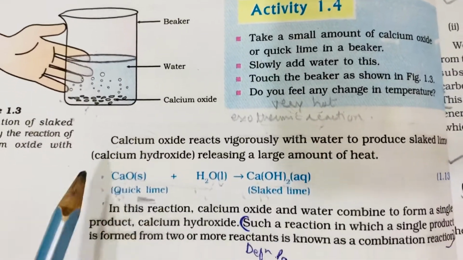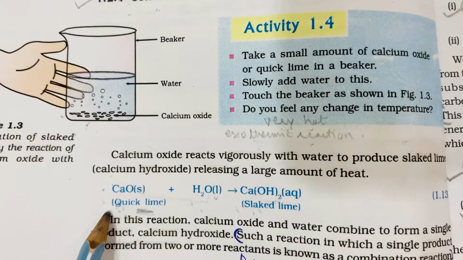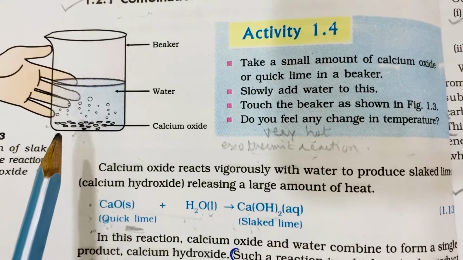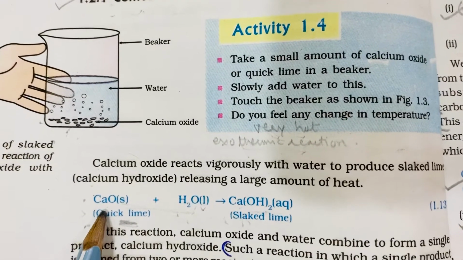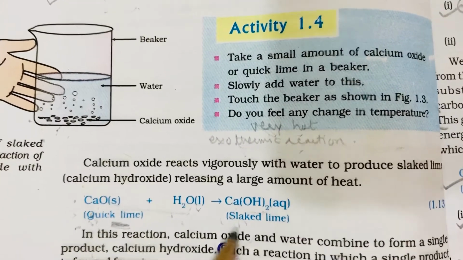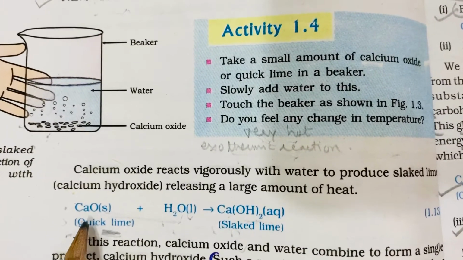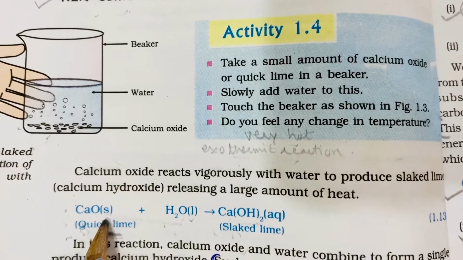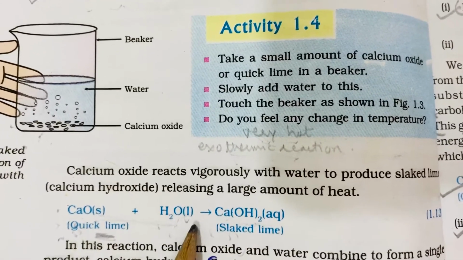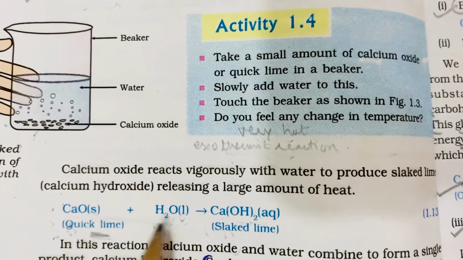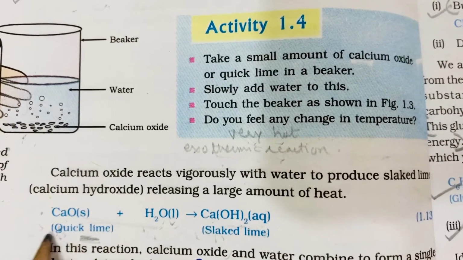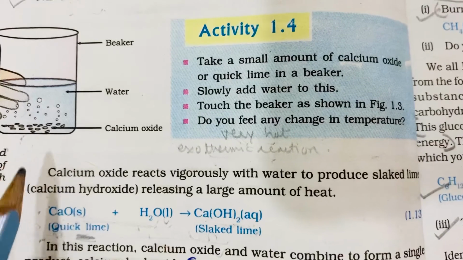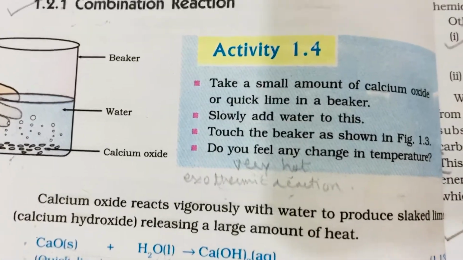What type of question will be asked? Write a balanced chemical reaction for quicklime reacting to produce slaked lime. First you should write down the balanced equation. You should write the states: calcium oxide is solid and water is liquid. When it becomes calcium hydroxide, it is aqueous. So this reaction you should know very well. What is the observation? Change in temperature, right?